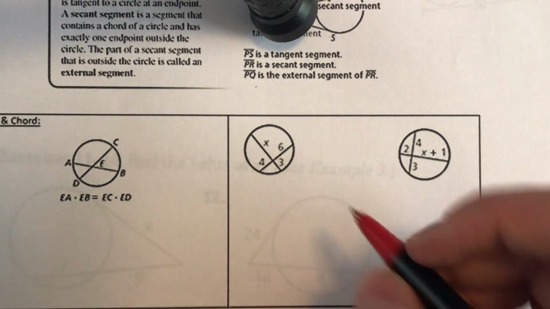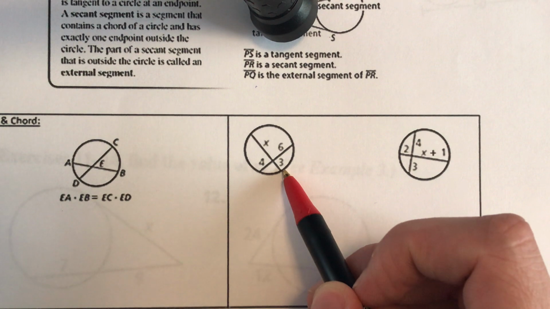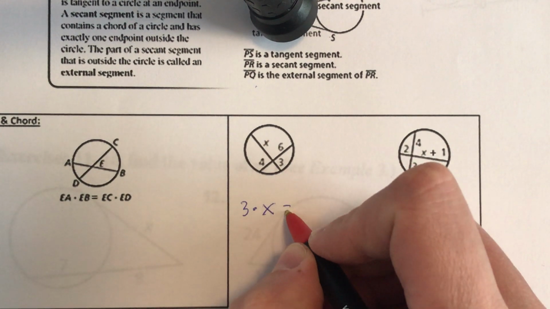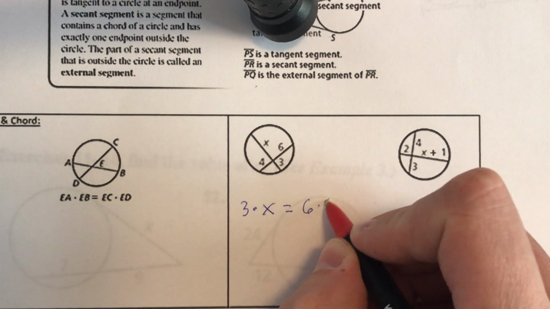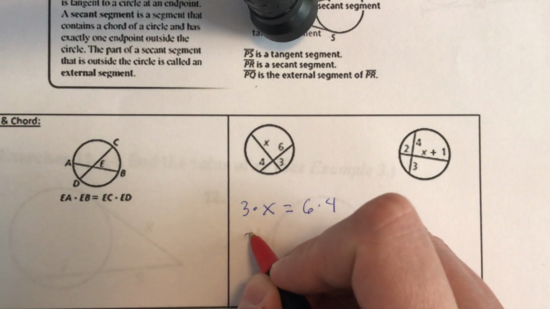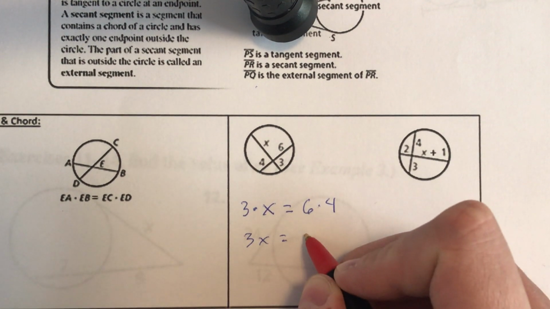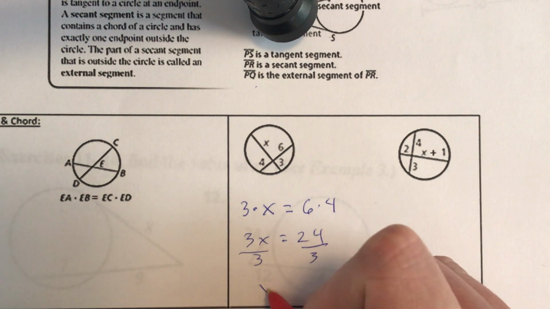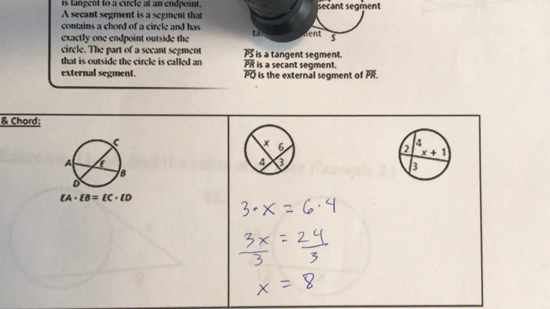It's pretty easy. We're going to take this first chord and do 3 times x equals 6 times 4. From there, we solve for x. 3x equals 24, divided by 3, x is equal to 8. And we're done. You guys pause the video and try the second one.